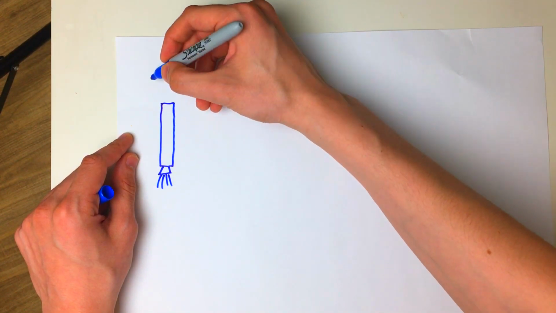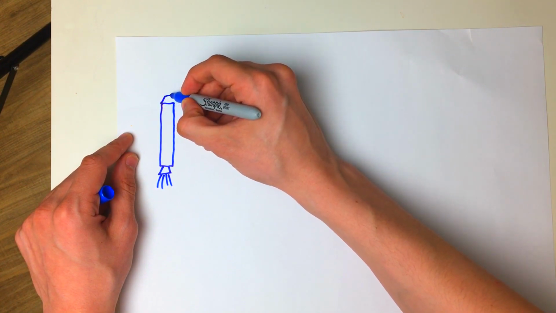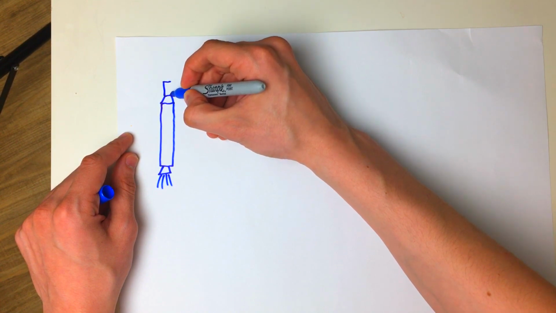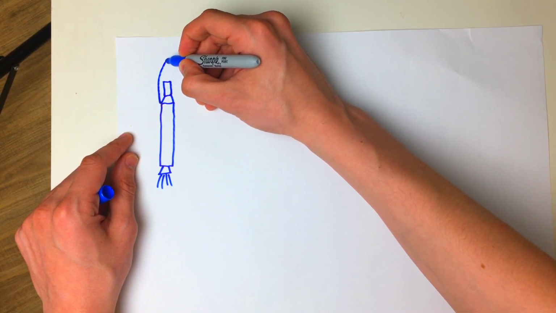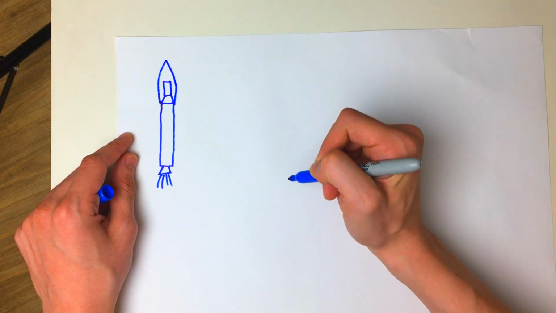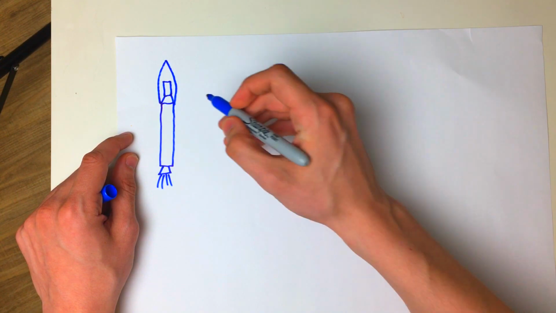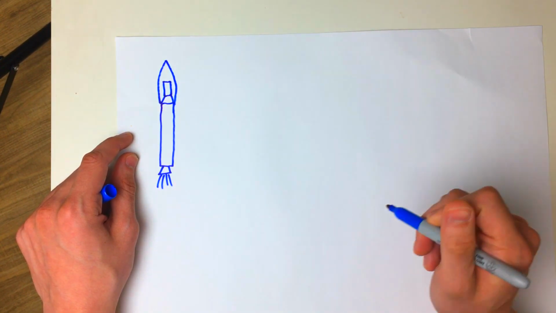Usually how rockets are built is that they have an adapter here, and on top of the adapter is usually the payload. So that's usually a satellite. And around that, of course, we have a nice fairing to make everything nice and aerodynamic. And what we're going to want to calculate is the load at which this adapter here will buckle.